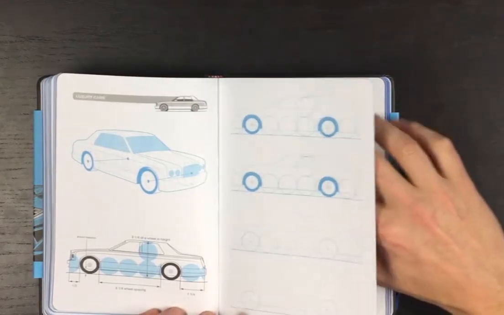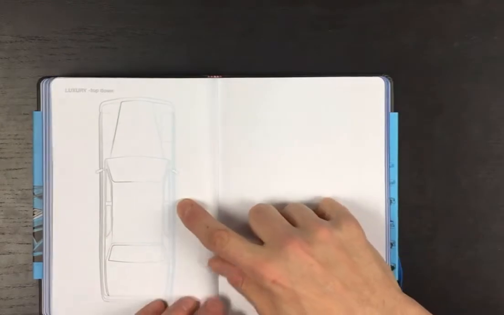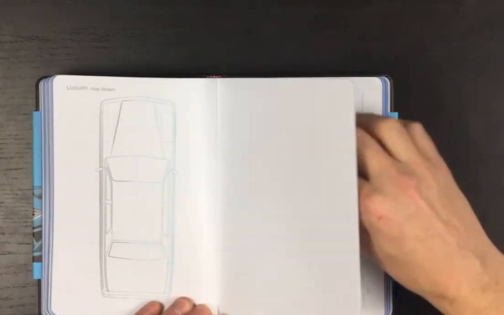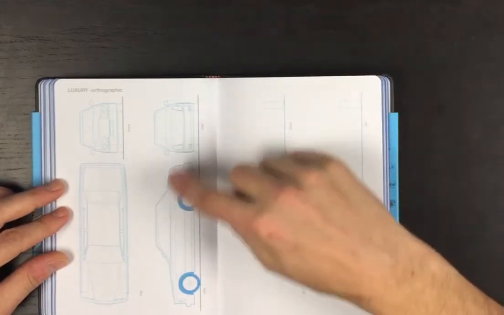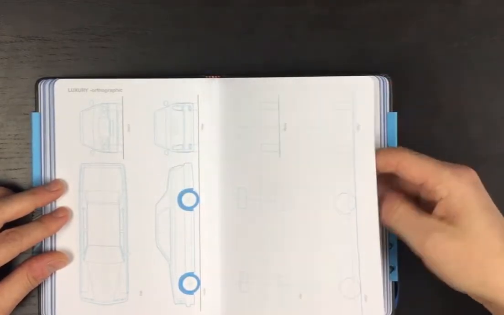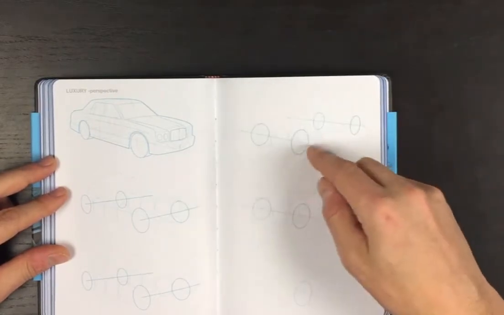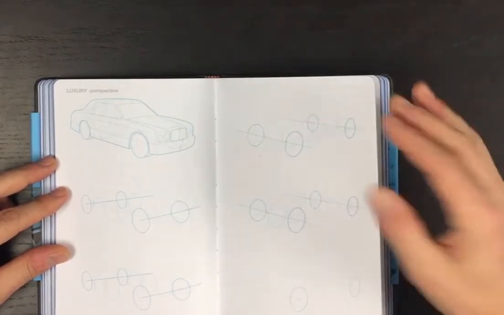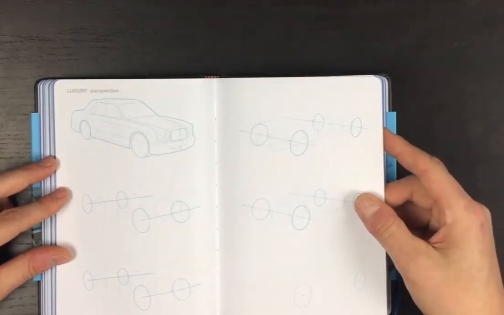Then we get into luxury cars. So you've got your side views, top down. This gives you all the views, front and rear. Some perspectives. And mainly, the perspectives all follow the same theory, but based on the wheelbase of the luxury car.